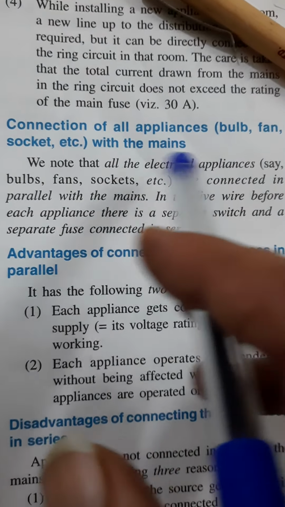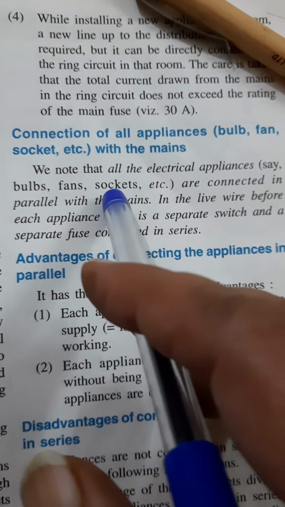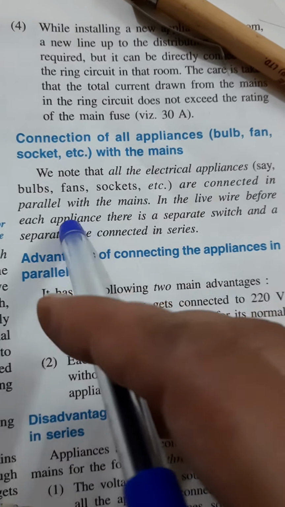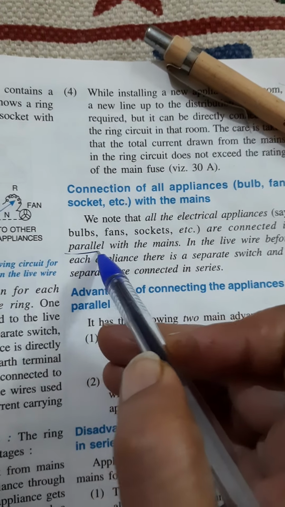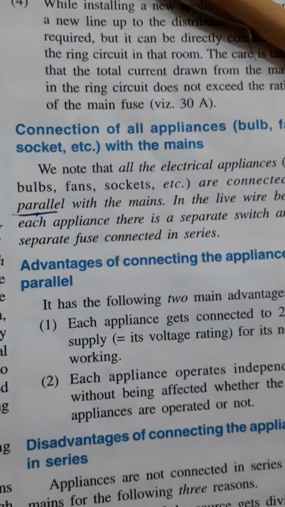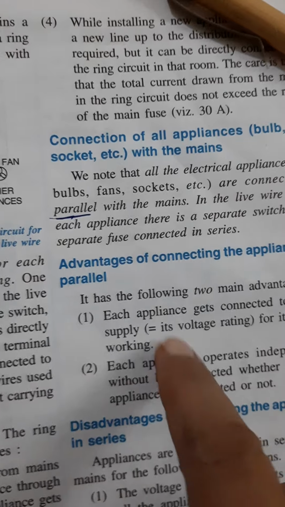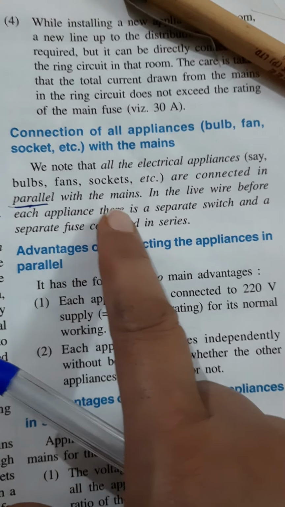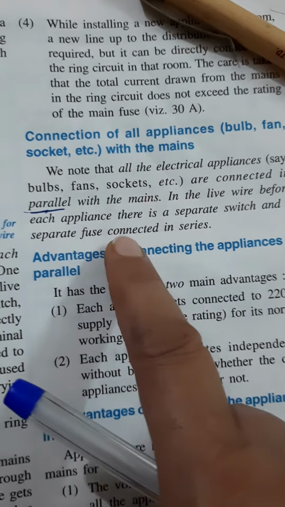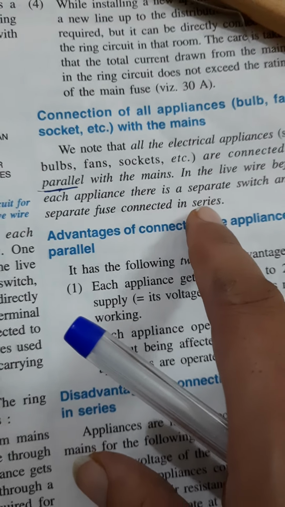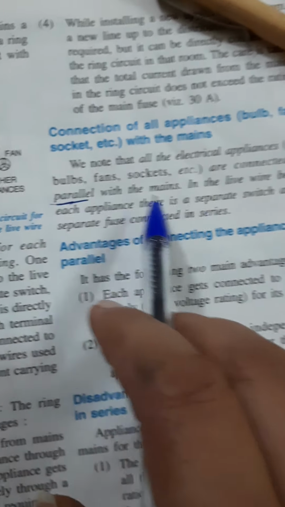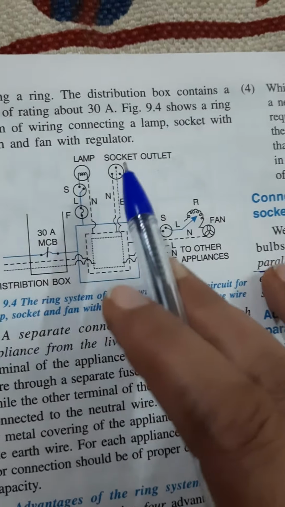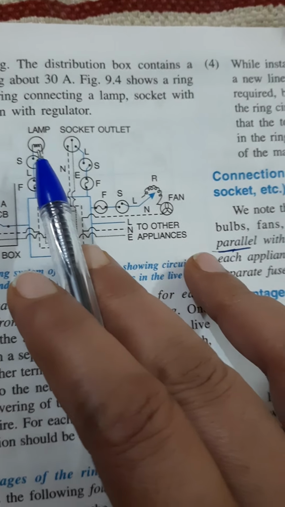Next is the connection of all the appliances, bulb, fan, socket with the mains. We know that all the electrical appliances are connected in parallel, so the main important thing is that all the sockets will be parallel. So what is the advantage of parallel? With the mains, in the live wire before each appliance there is a separate switch and a separate fuse. Those are the two main characteristics of this system. First, all the appliances are connected in parallel. Second, for each and every appliance there is a separate fuse and a separate switch.